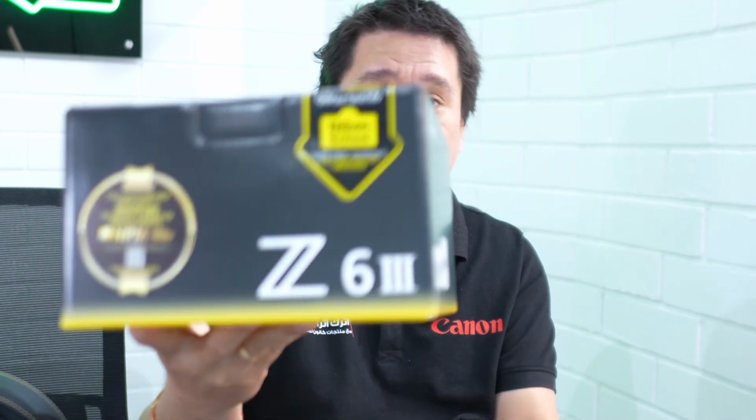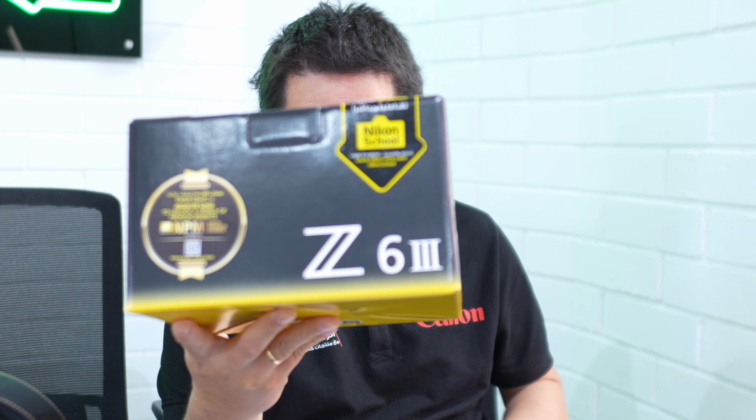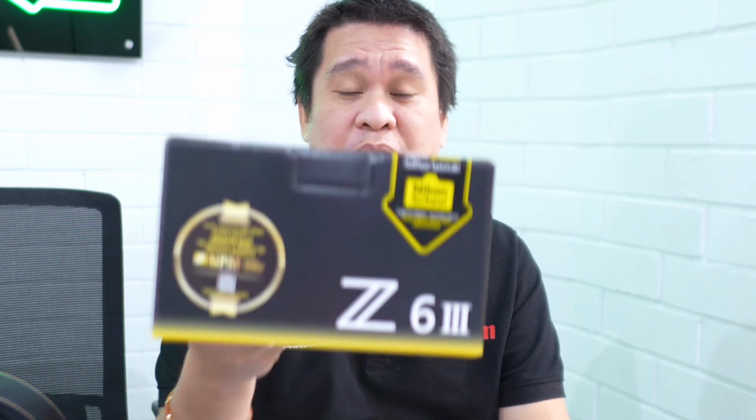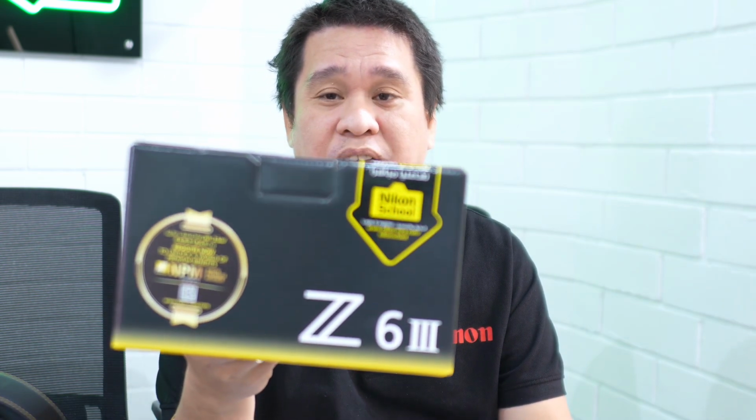Next, you have a higher maximum ISO: 64,000 compared to 51,200. LCD screen, you have a 3.2-inch LCD screen compared to 3-inch for the A7C.